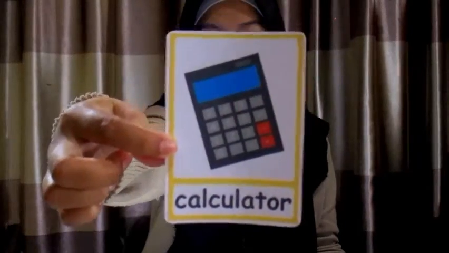Okay, next we have calculator. What is a calculator? The calculator's function is to calculate different kinds of algebra and figure out how to solve them. It means the calculator is used for counting or something like that. Okay, that's calculator. So last is school.